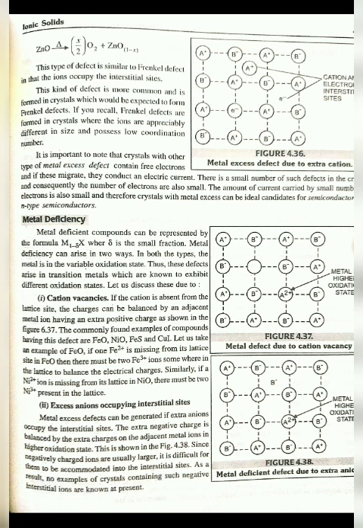Metal deficiency. Metal deficiency compounds can be represented by the formula M1-ρX, where ρ is a small fraction. Metal deficiency can arise in two ways. In both types, the metal is in a variable oxidation state. Thus, these defects arise in transition metals, which are known to exhibit different oxidation states. Let us discuss these, first, cation vacancies.